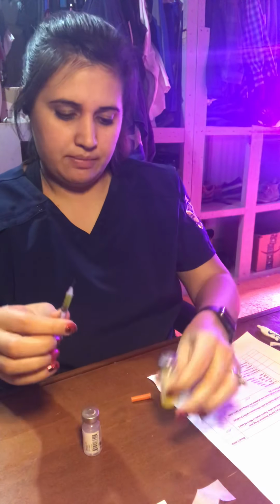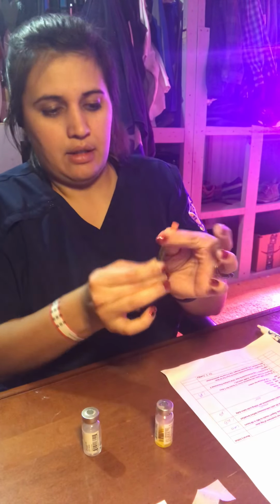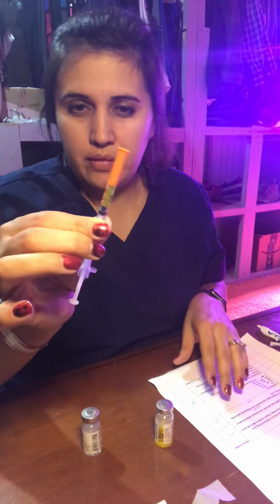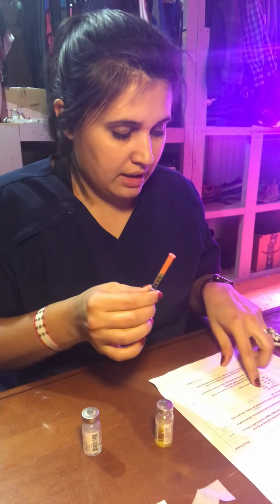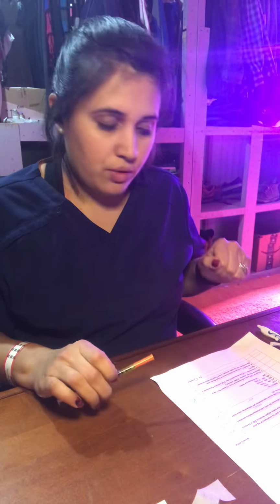I'll pull that out. Recap. Verify with another nurse that it is correct and that it correctly matches my order. Put the insulin away. I will go to the patient's room.